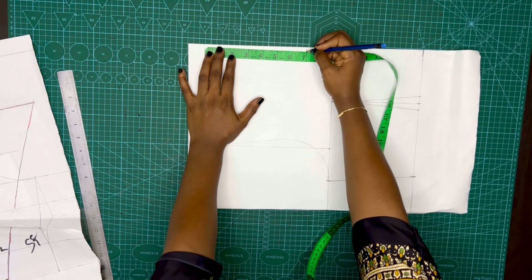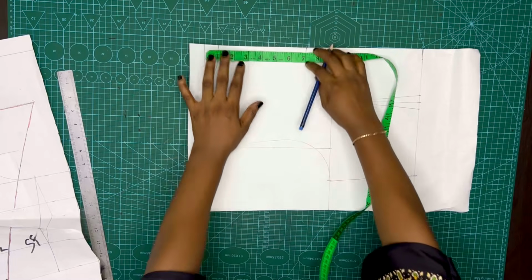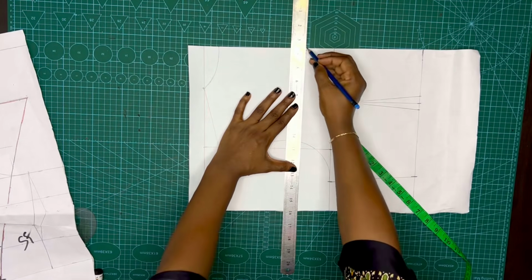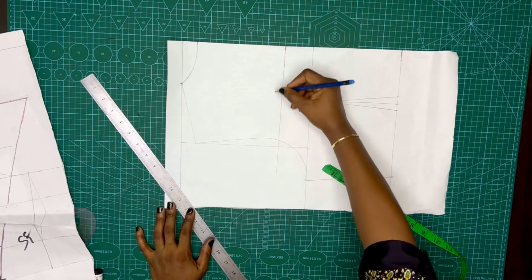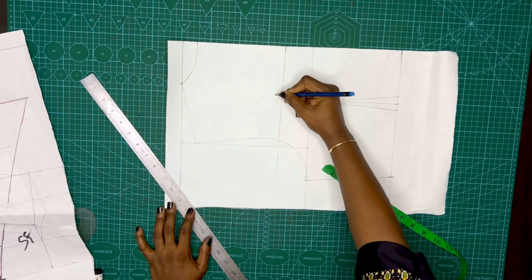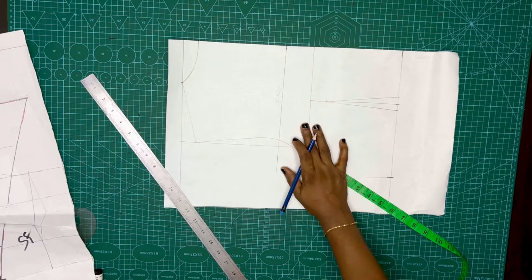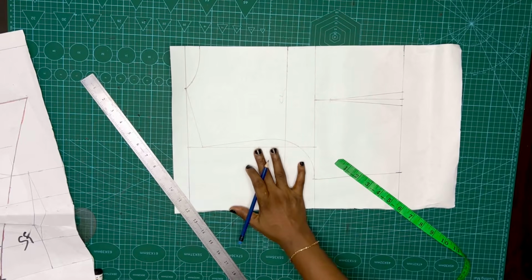Please, the back pattern is the same thing as the front. So please, when doing this, you have to go down by your 7 inches the way we did at the front side of the chest line. Then just leave it as your chest line. Then after which, you will have to do the cape.